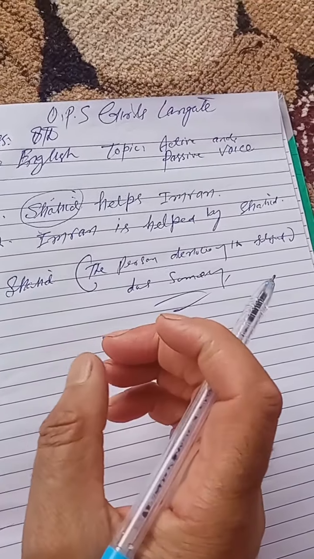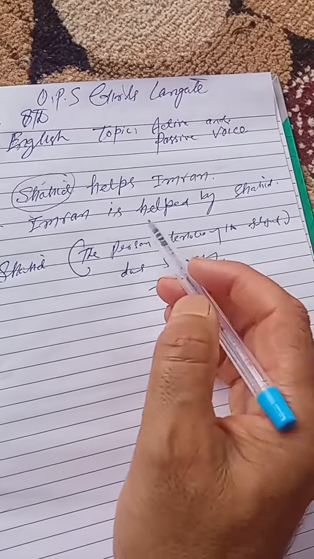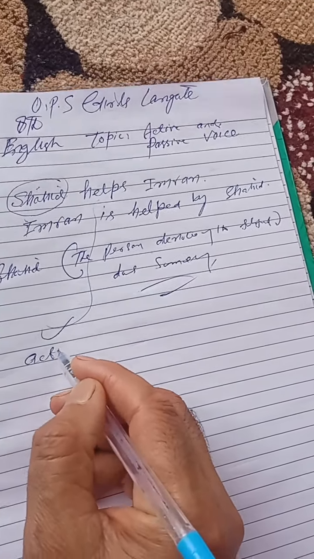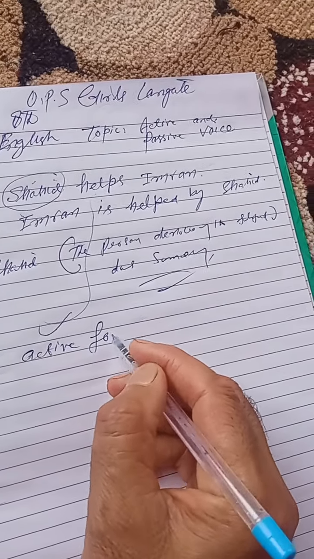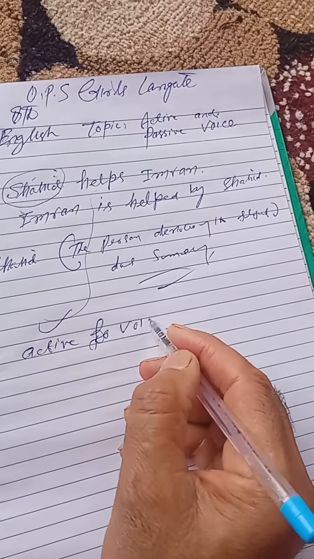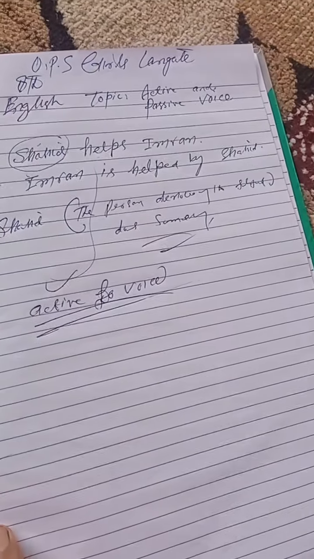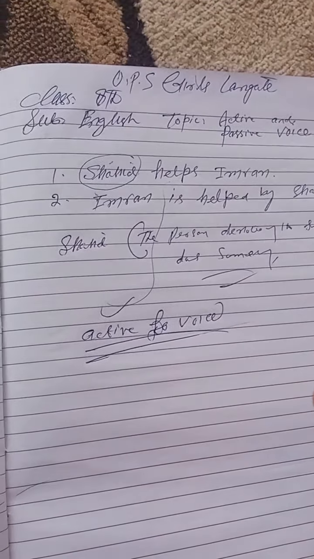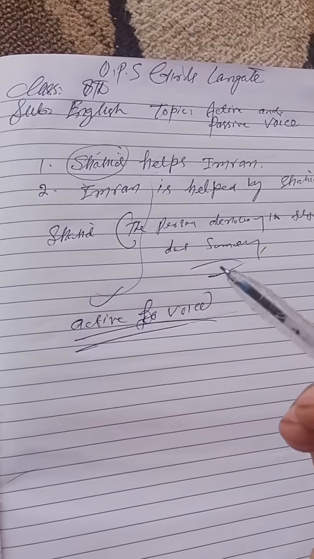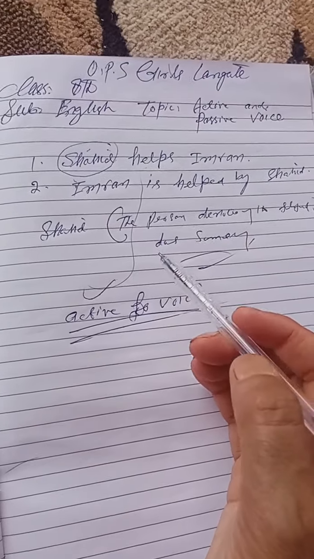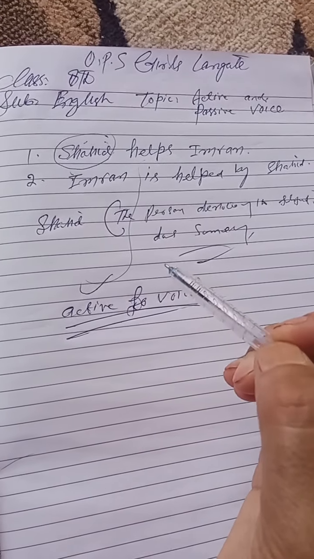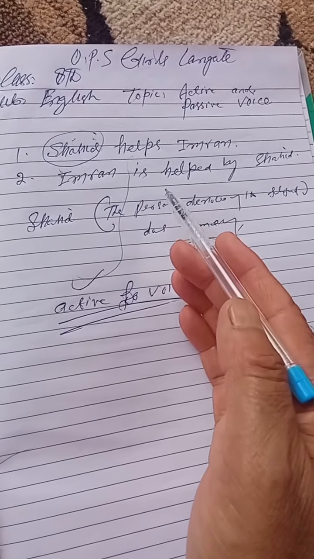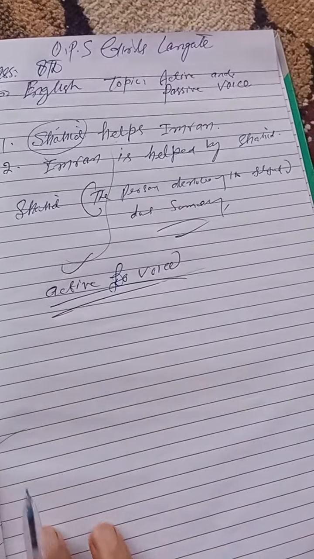The verb helps is said to be in the active form of voice. In the second sentence, Imran is helped by Shahid, the form of the verb shows that something is done to the person denoted by the subject.